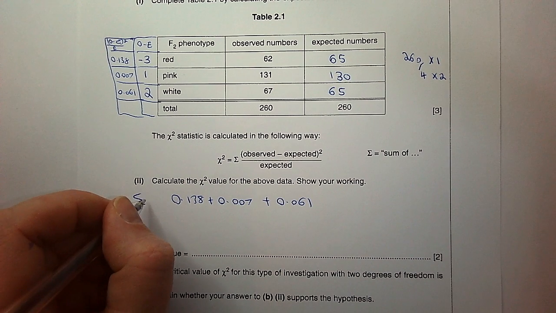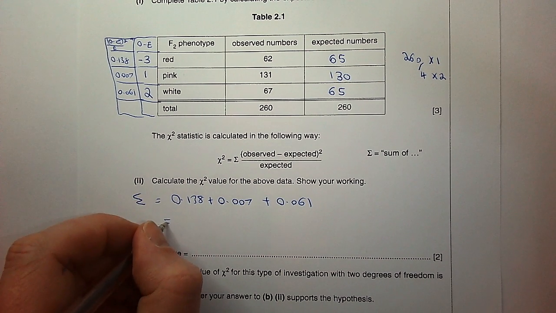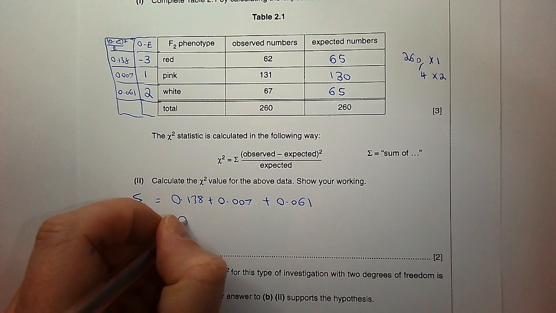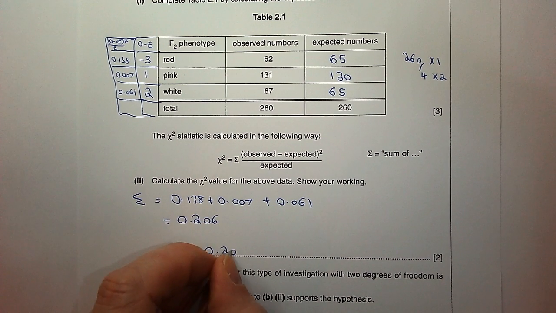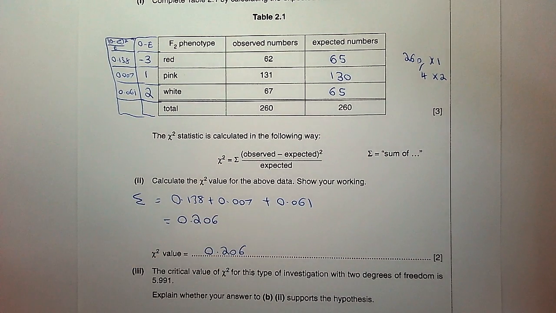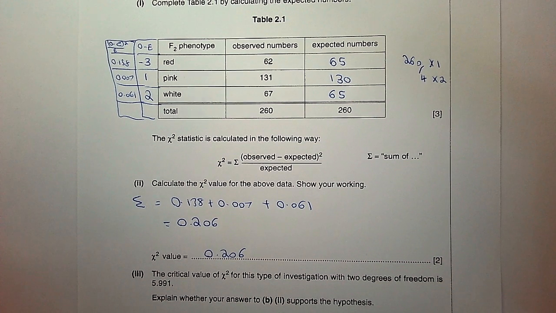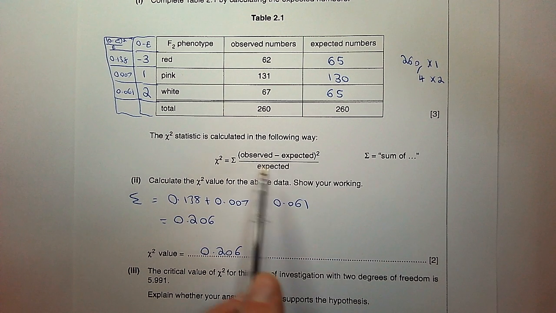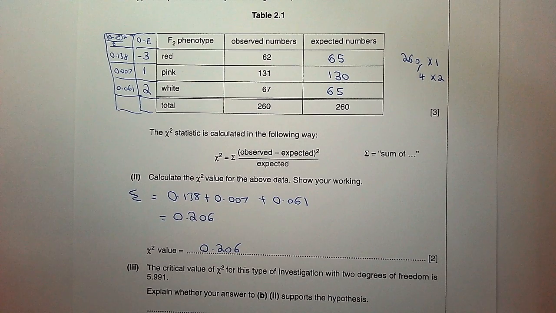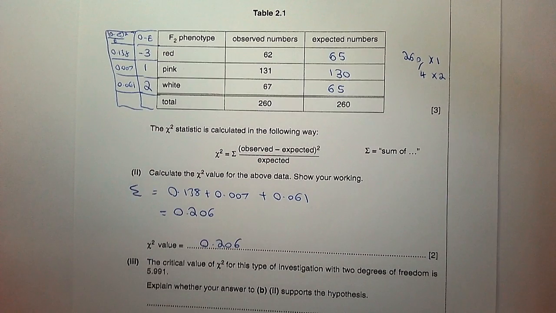We want the sum of those, so that equals 0.206. So that's our chi-squared value. Remember to split this calculation up so you're not trying to do it all at once, and therefore possibly making mistakes when you're inputting the data on a calculator.